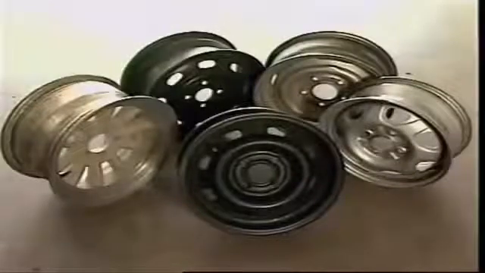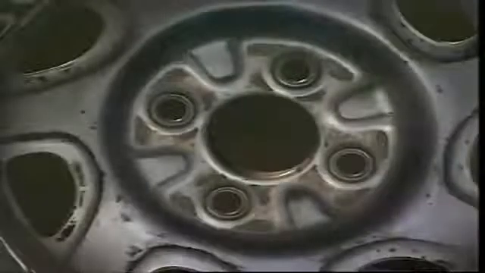Wheels can be made from pressed steel in two sections: the flange or disc that is drilled for the wheel fasteners, and the rim. Wheels can also be made from cast aluminium alloy. Alloy wheels are popular because of their appearance and because they are lighter than similar steel wheels.